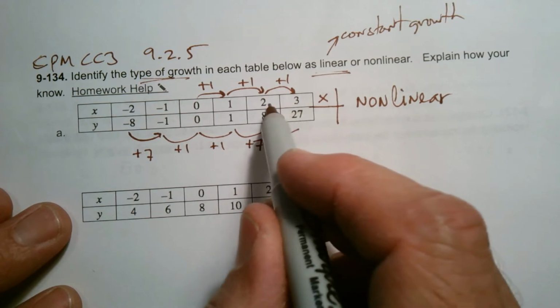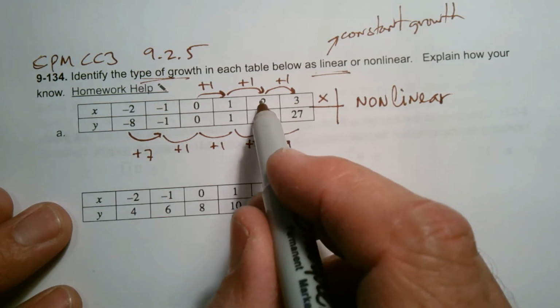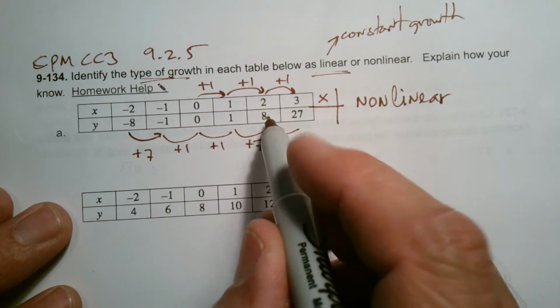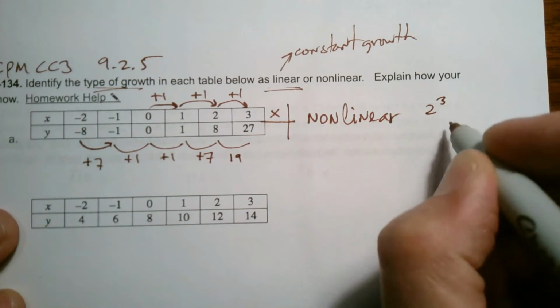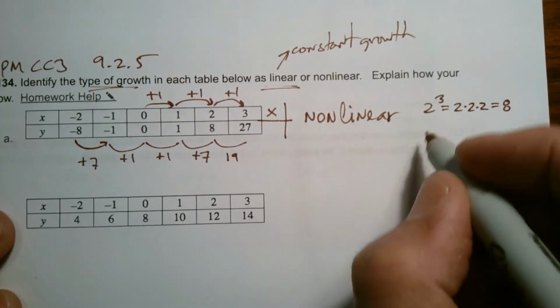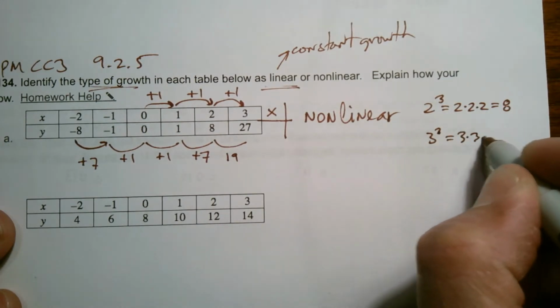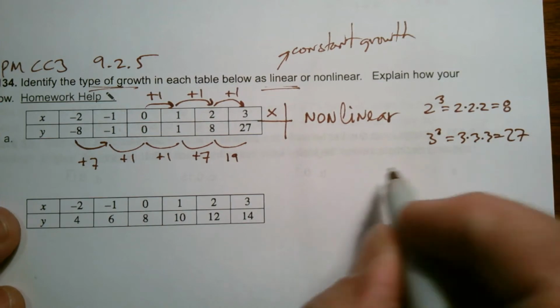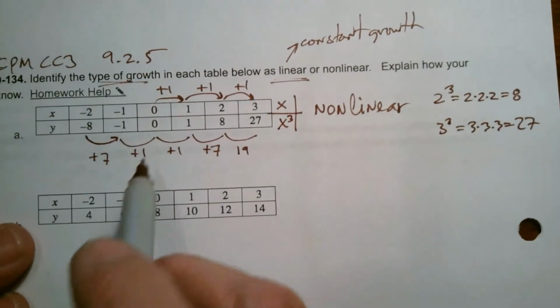So what I'm seeing here is that you've got a cubic situation going on, right? Because 2 cubed, which means 2 times 2 times 2, is equal to 8. 3 cubed is 3 times 3 times 3, which is equal to 27. So I believe this is a cubic. It's x cubed.